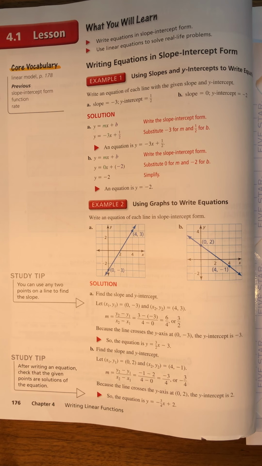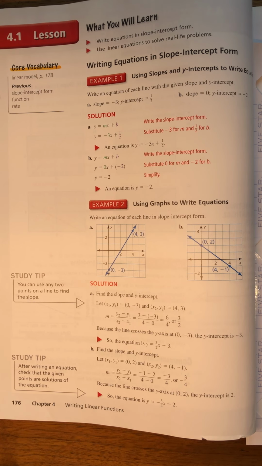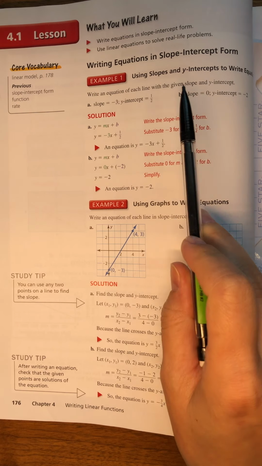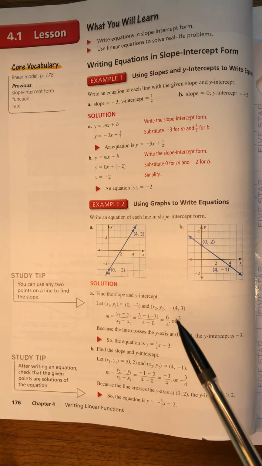We are going to look at section 4.1 and I'm on page 176 if you want to follow along with me. So in this chapter we're going to still focus on slope-intercept form, but now we're going to focus on writing the equations in slope-intercept form.